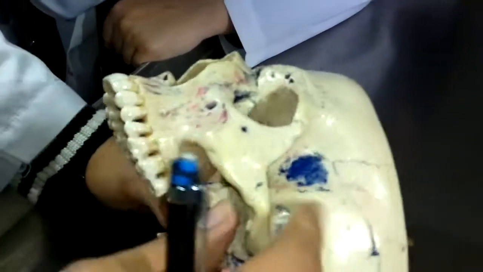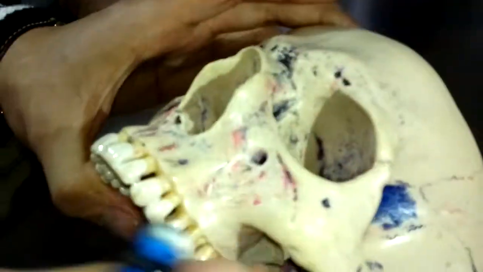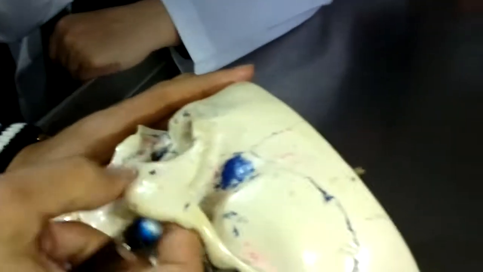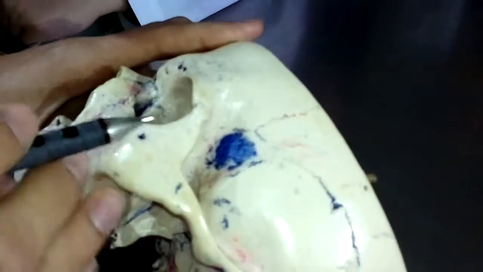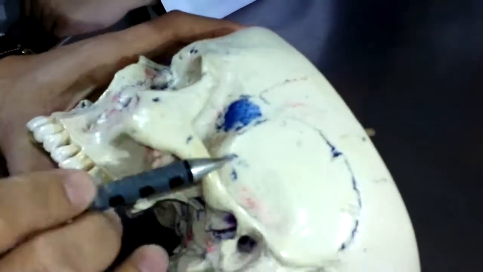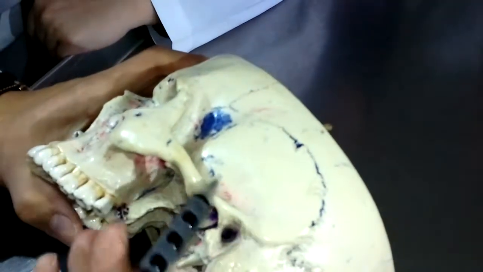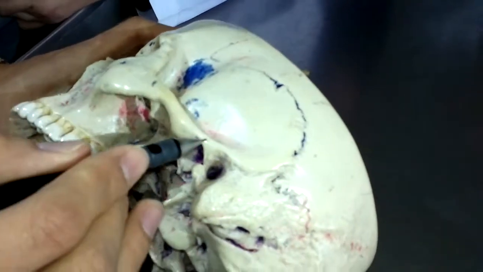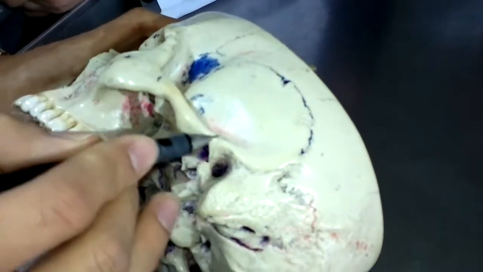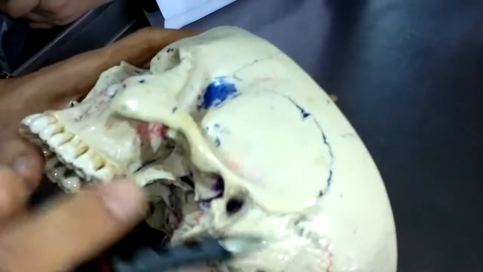Then we have the zygomatic bone. This is about the anterior view. Then we have the lateral view, and the zygomatic bone is also part of the anterior view. The zygomatic bone articulates medially with the maxillary bone and laterally with the zygomatic process of the temporal bone. This is the temporal bone. This is the zygomatic process. Articulating with the zygomatic bone, it forms the zygomatic arch. This is the zygomatic arch.